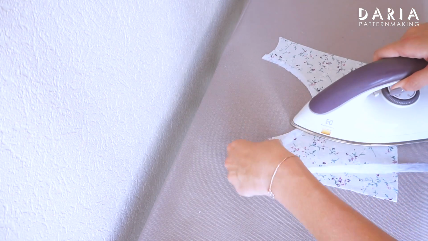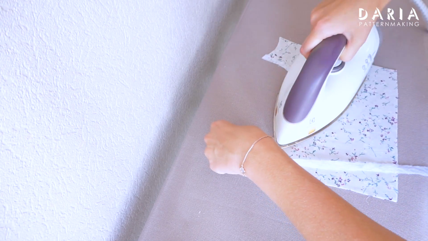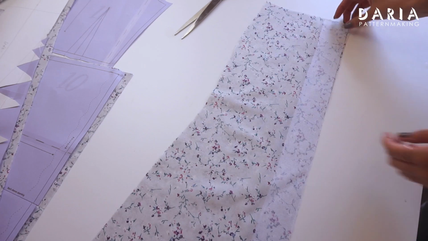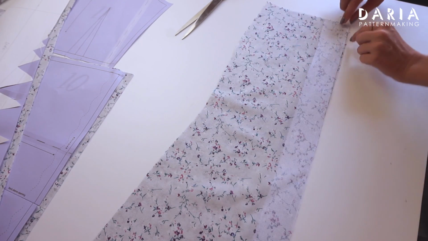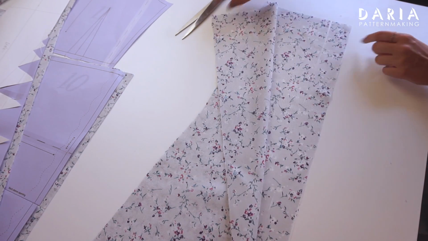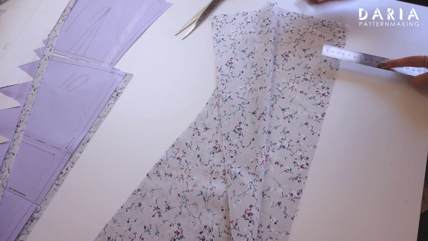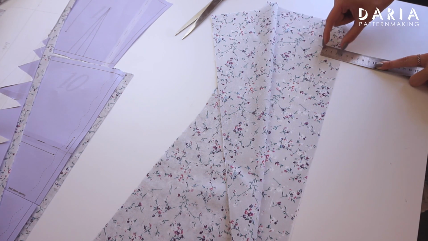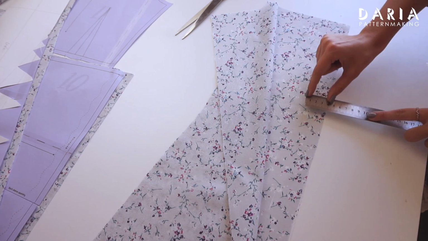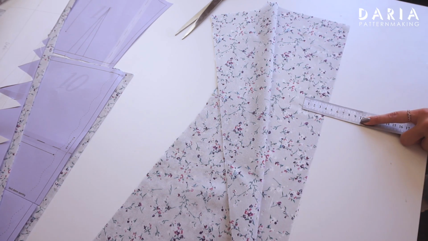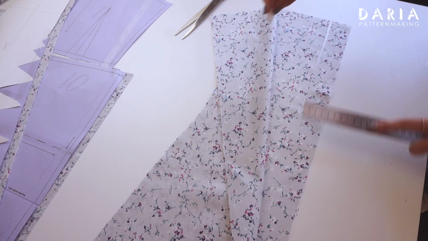So I'm starting to prepare the pieces and interface the areas that need to be interfaced according to the pattern, and I have done the same on the skirt center front. The right piece will have the button loops, so it doesn't need the extra fabric, so I just cut 4 centimeters away, the same as we do with the bodice.